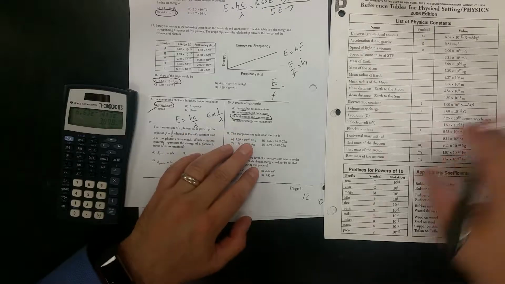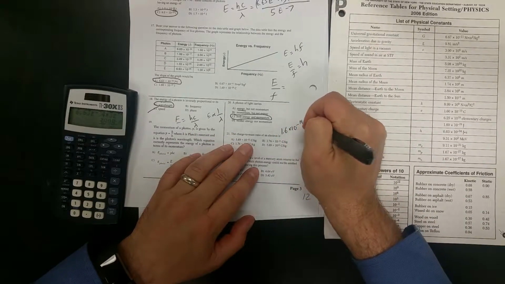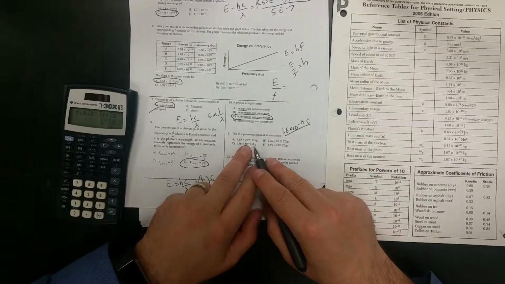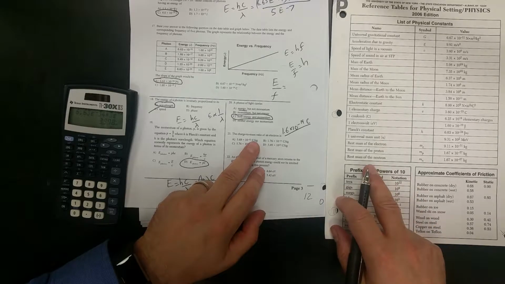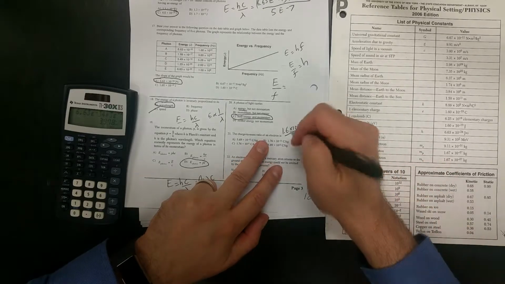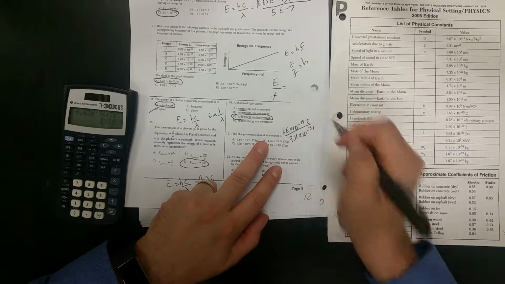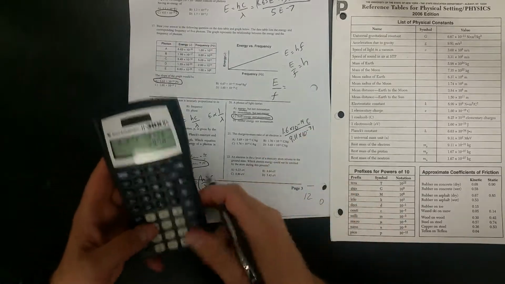Charge to mass. So the charge is one elementary charge, 1.6 times 10 to the negative 19th coulombs. The mass is, and if you're not sure about any of this stuff, make sure you get the units right. It's going to be C over kg. The rest mass of an electron is 9.11 times 10 to the negative 31. A negative exponent divided by a bigger negative exponent is going to be a positive.